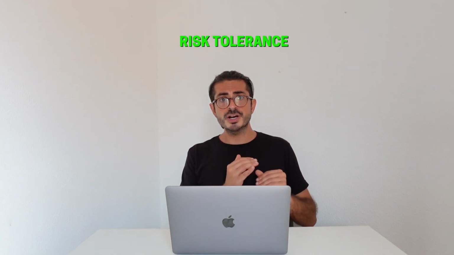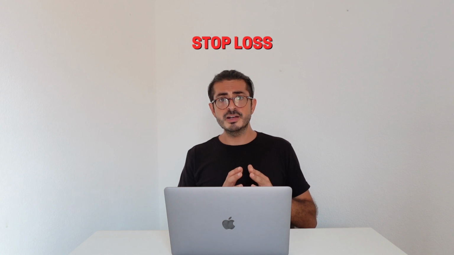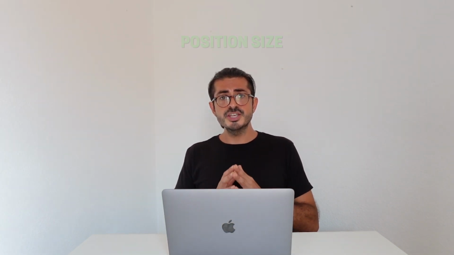So now you have all the tools that will allow you to use risk management in your trading, and believe me, this will take your trading to the next level. And all you have to do is set your risk tolerance at around 2%, identify a safe stop loss level before entering any trade, and then apply the formula that I showed you earlier to calculate the position size. And these 3 simple steps will allow you to avoid big losses and ultimately save your trading account.